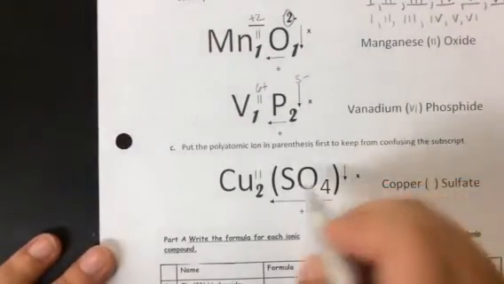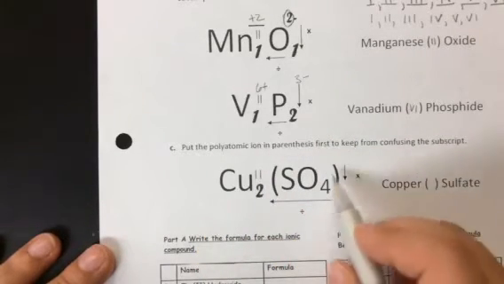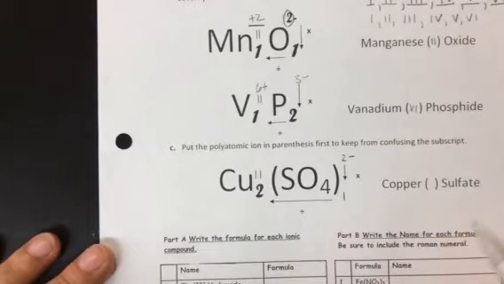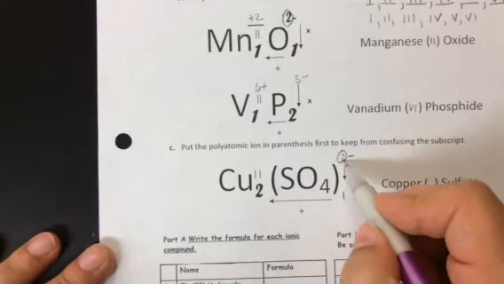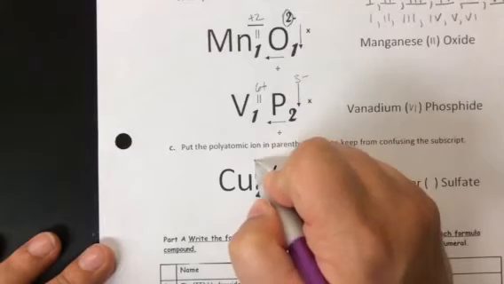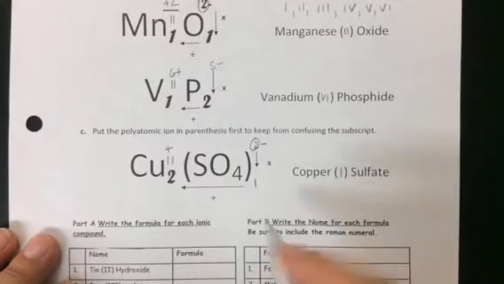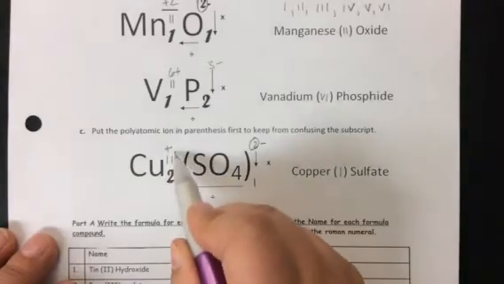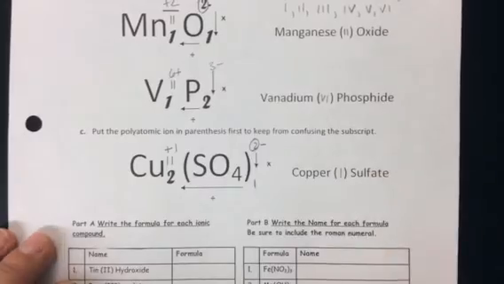Now we're going to do this one. Remember, with the polyatomic ion, it's helpful if you put it in parentheses first because this has an invisible subscript of 1. Sulfate has a negative 2 charge, so it's going to be 2 times 1 divided by 2. So 2 times 1 is 2, divided by 2 is 1. So this is copper 1 sulfide. So 2 times 1 is 2, then divided by 2 is positive 1. Remember, you can write the 1 or you don't have to write the 1. So this would be copper 1 sulfate.